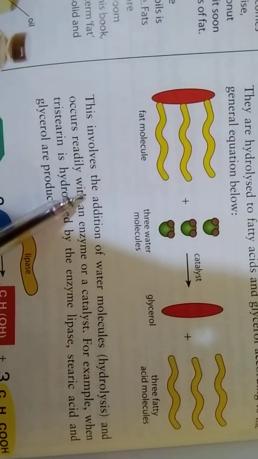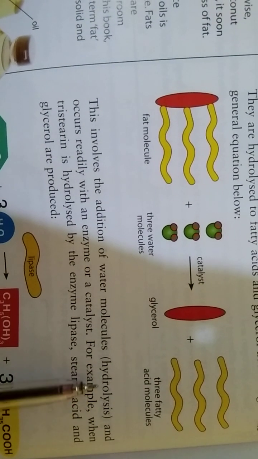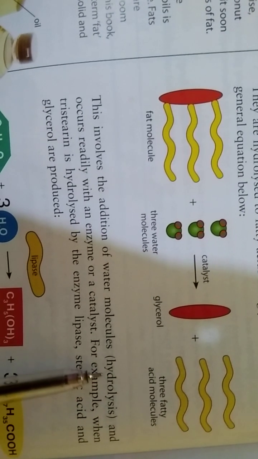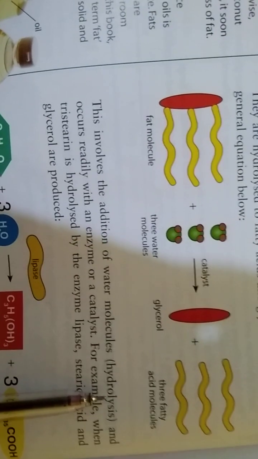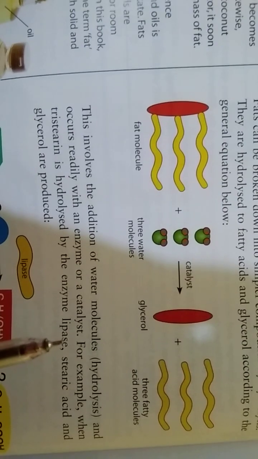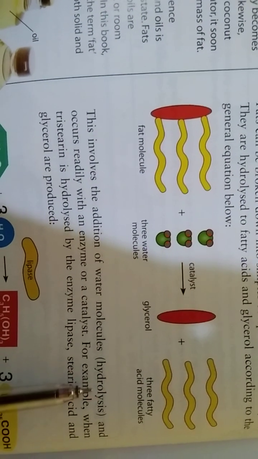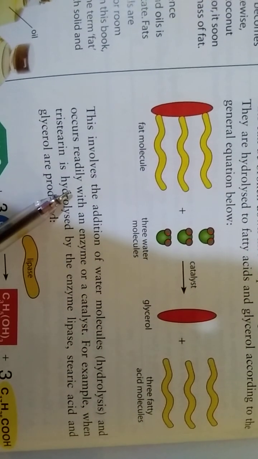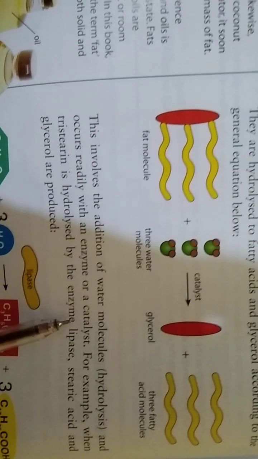This involves the addition of water molecules: hydrolysis. Hydro means water, lysis means breakdown. This process occurs in the presence of water, and occurs readily with an enzyme or a catalyst.